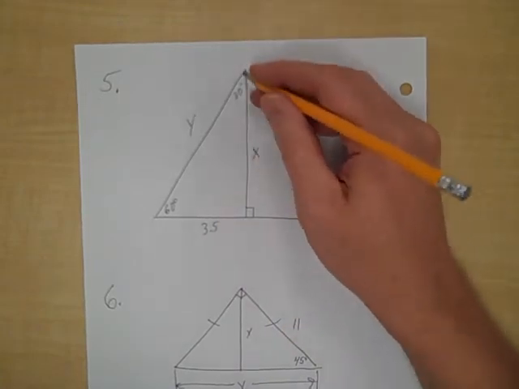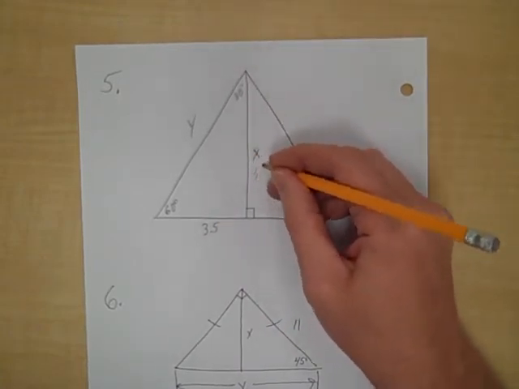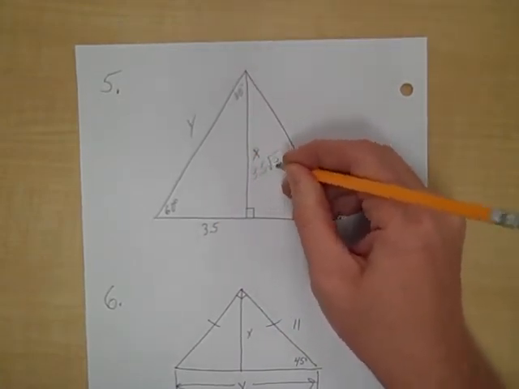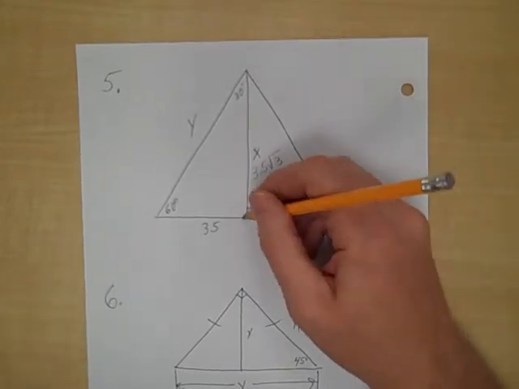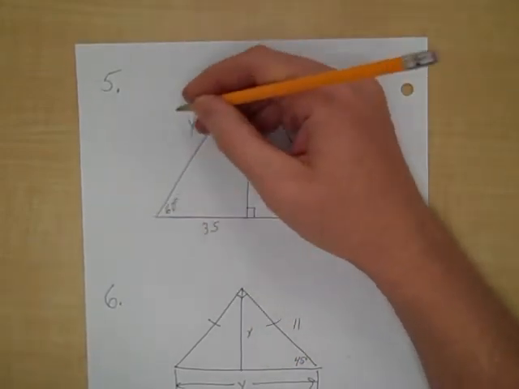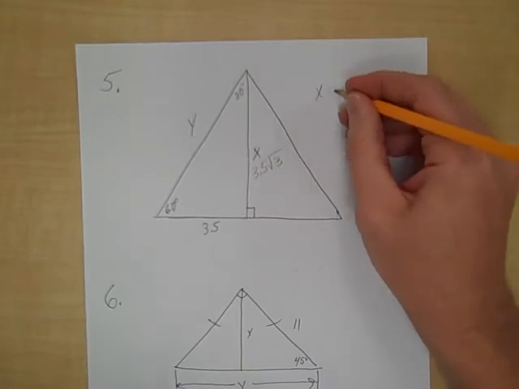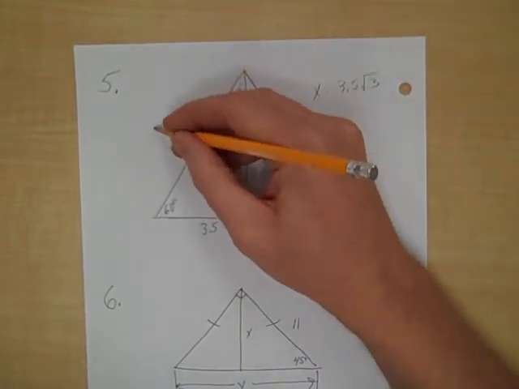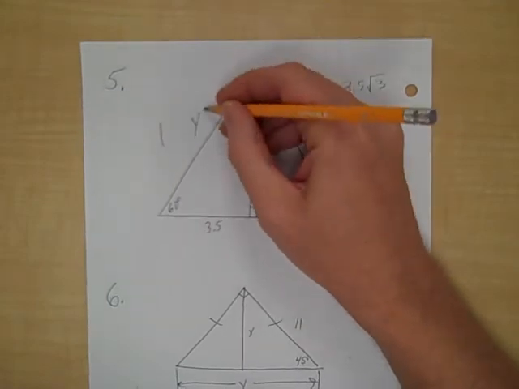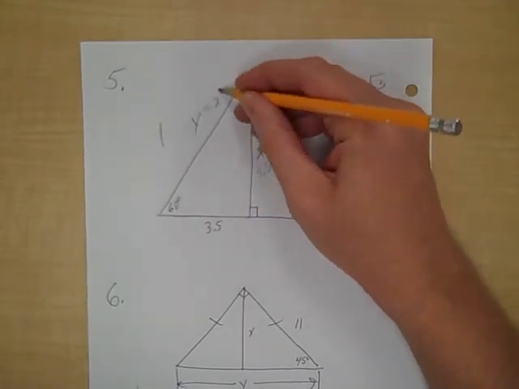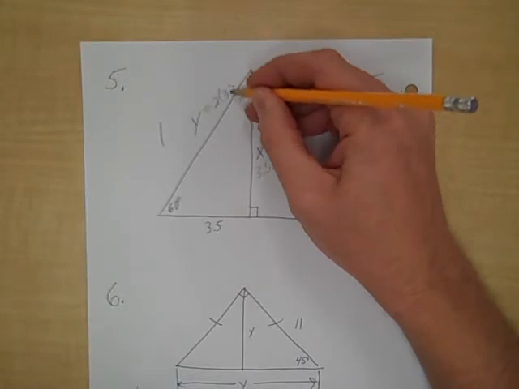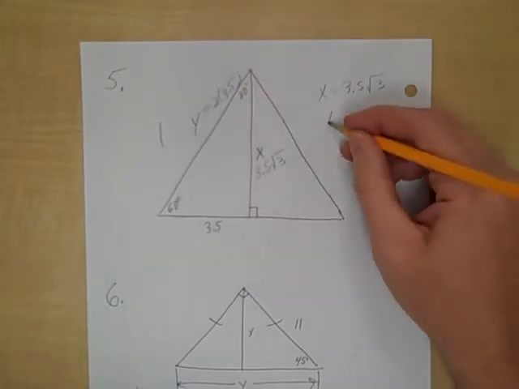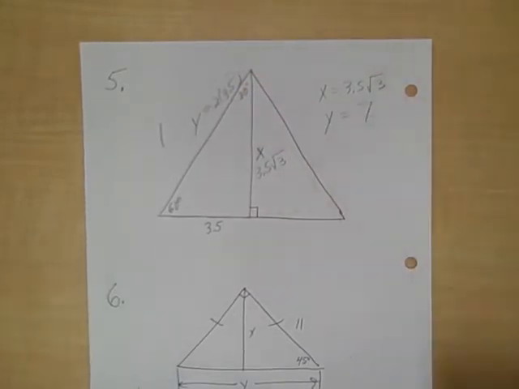So the long leg is 3.5 times the square root of 3, and so x is equal to 3.5 radical 3. Y is going to equal 3.5 times 2. So y will equal 7.